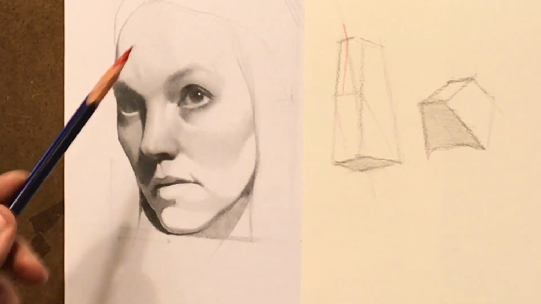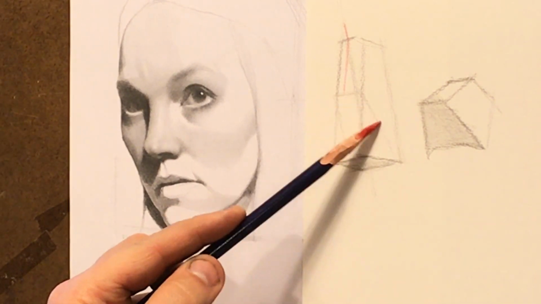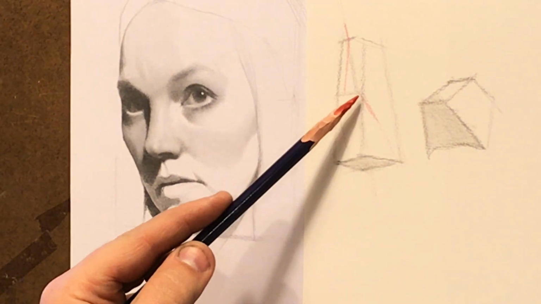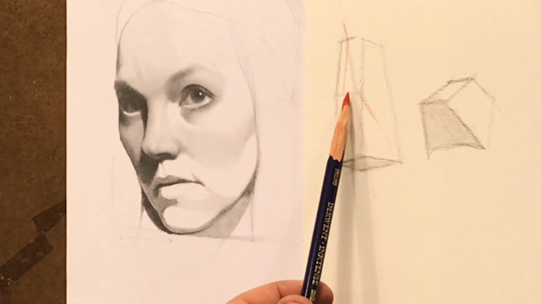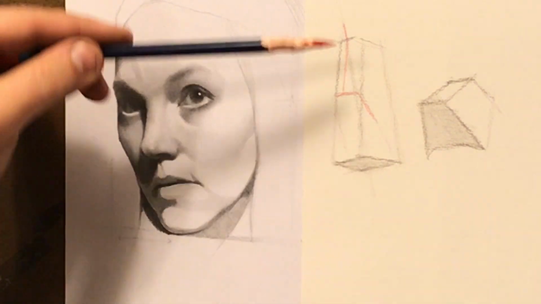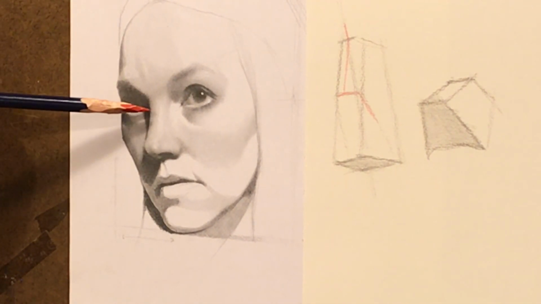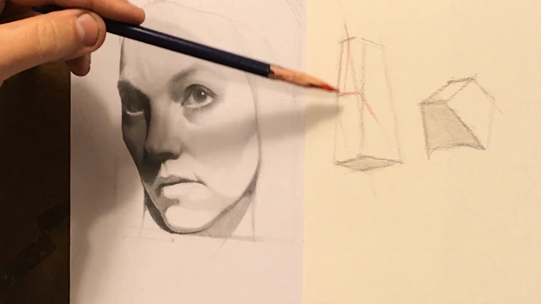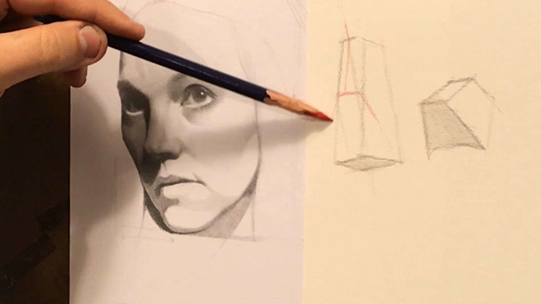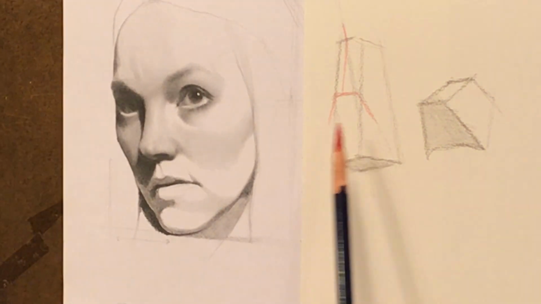Okay, so I'm going to switch over to my red pencil here to just mark out where I am seeing this cartilage. Now on some people, there will be more of a pronounced bump right here. She has a fairly straight nose. Everything is very subtle, so that angle does not protrude out too much.